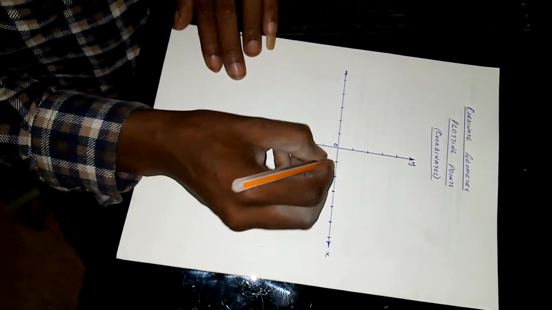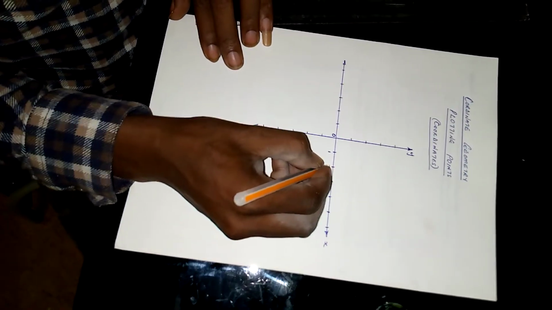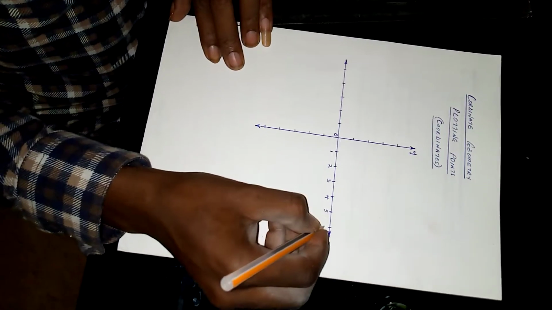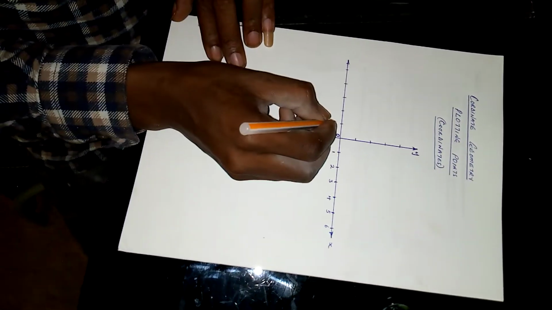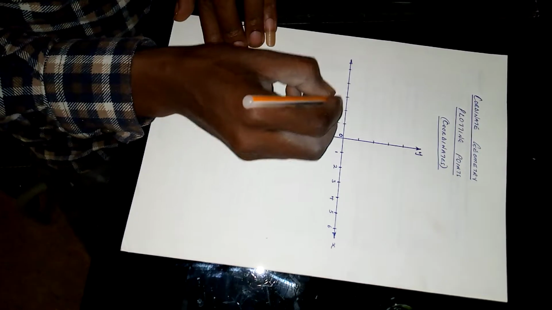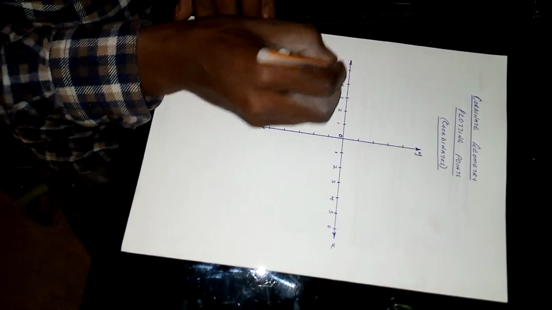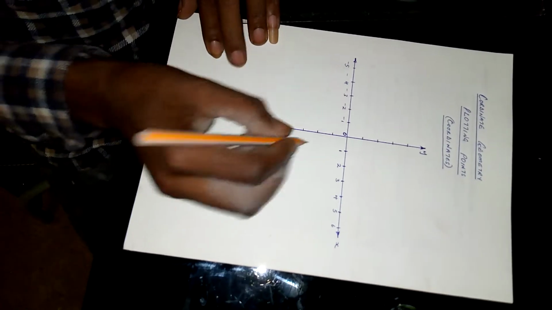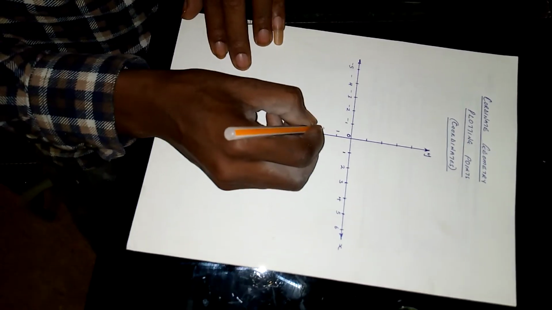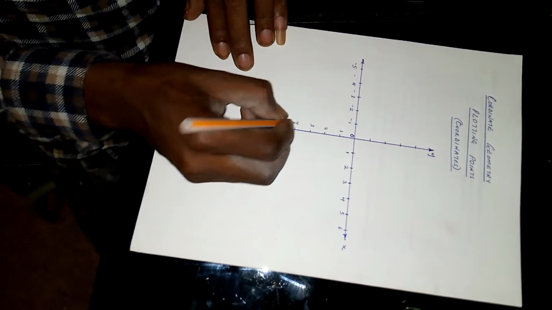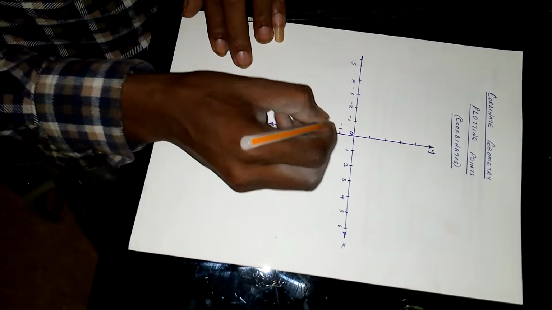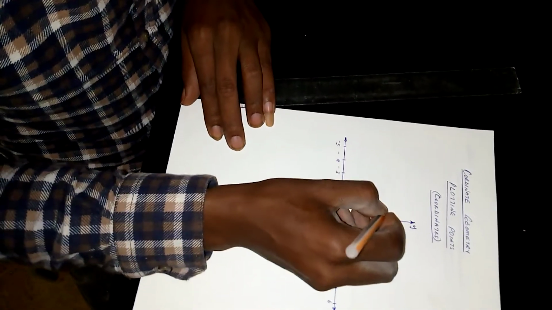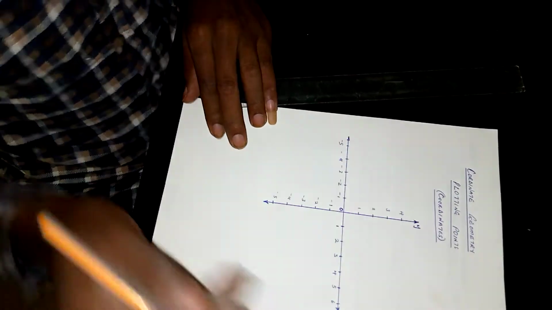So from 0: 1, 2, 3, 4, 5, 6. This is 1, 2, 3, 4, 5, and they are negatives. Don't forget to write the sign. 1, 2, 3, 4, 5. And these are also negatives. 1, 2, 3, 4. They are positives.